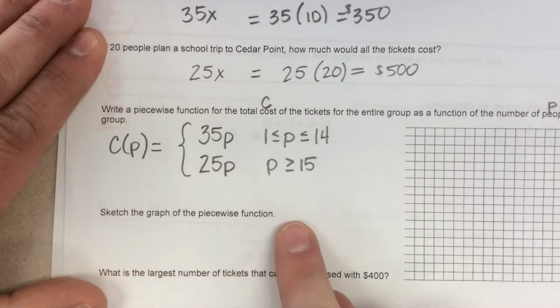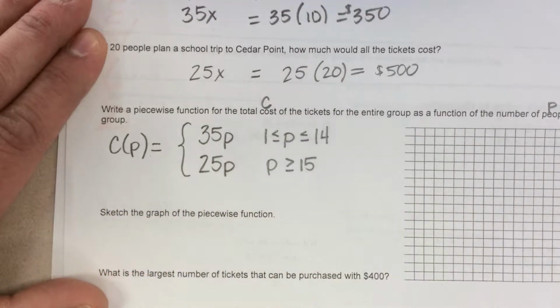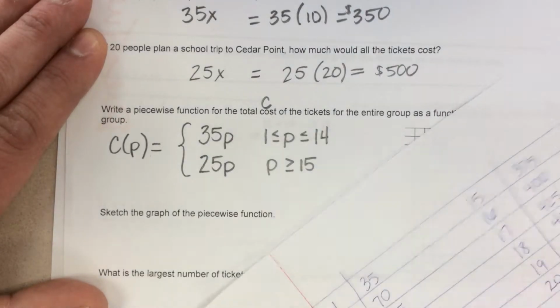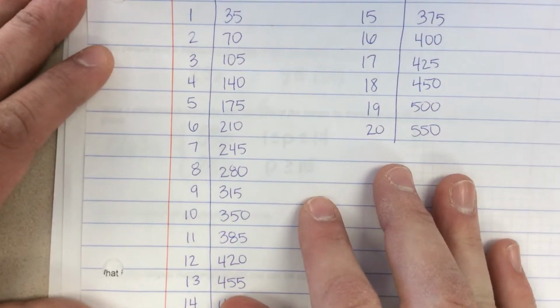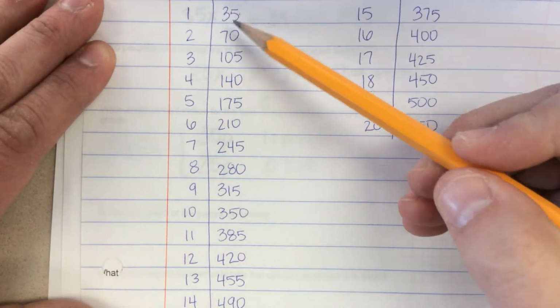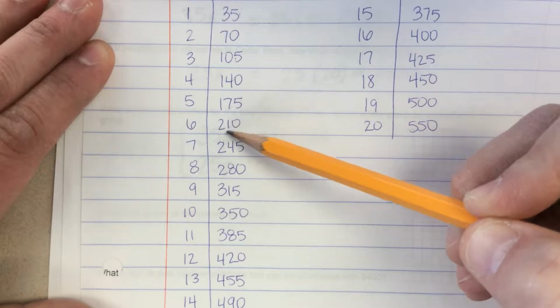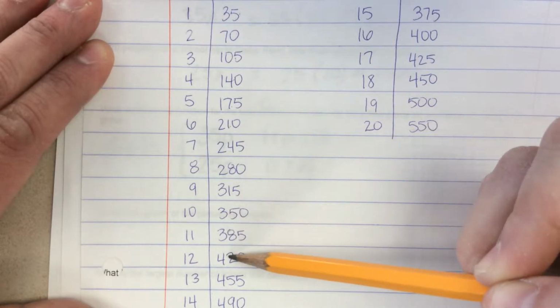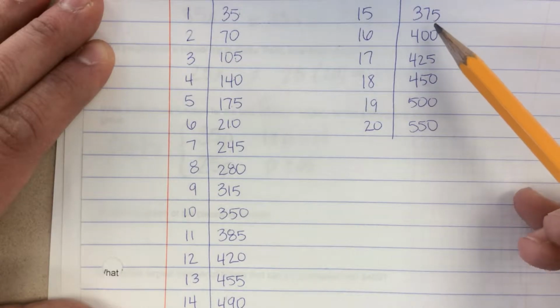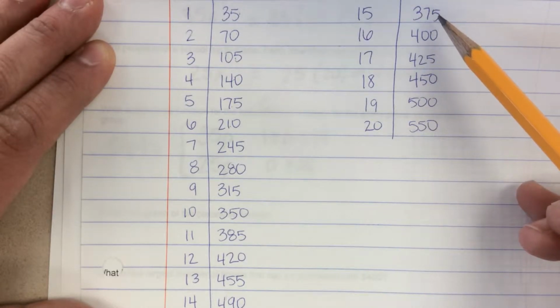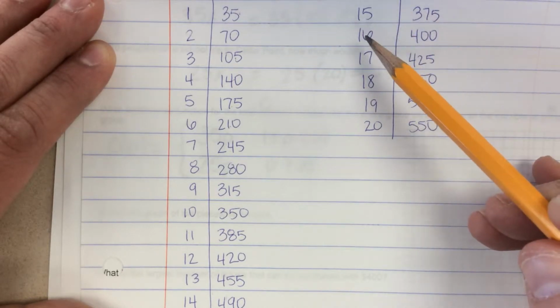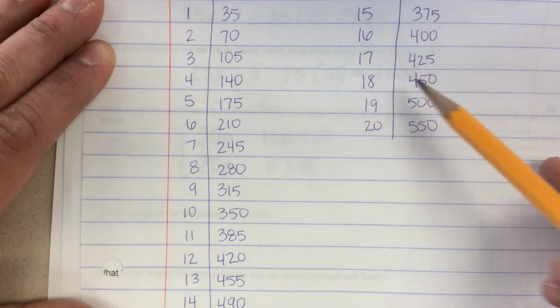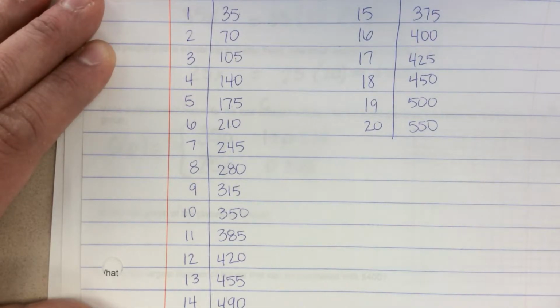Now we need to sketch the graph of the piecewise function. The best way to do that is to create a table, and I have gone ahead and done that for us here. What I did for the first part of my chart is I multiplied 35 times each of these numbers to get my totals. In the second column, since once I get to 15, my price decreases to $25 per person, I did 25 times 15, 25 times 16, 25 times 17, 25 times 18, and so on. I just went ahead and stopped at 20. So this is my data that I'm going to use right now.